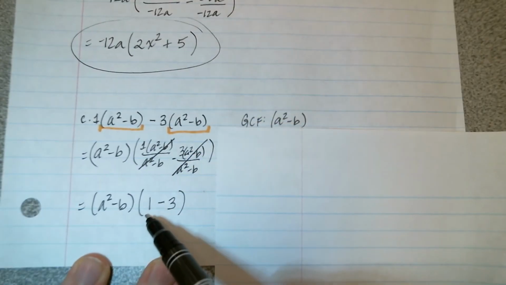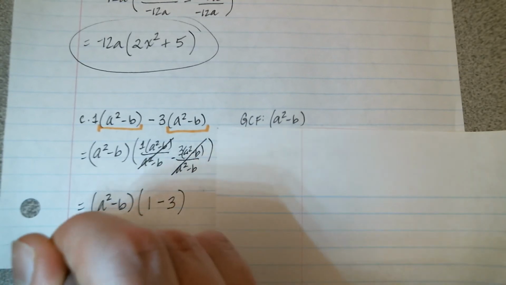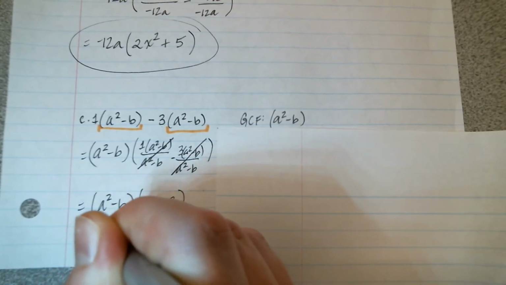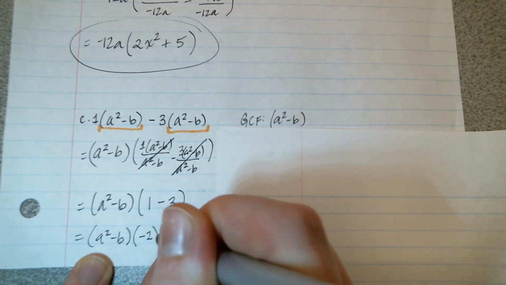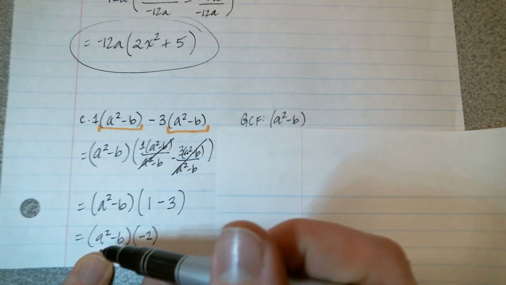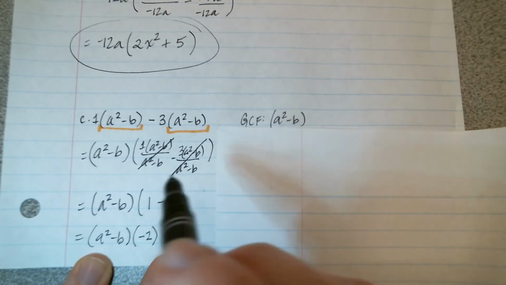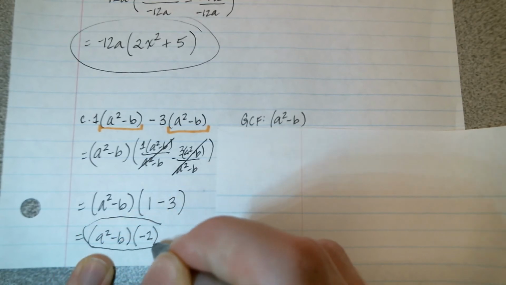So then, what's 1 minus 3? We can actually combine these like terms. So this is a squared minus b times negative 2. And if we needed to, we could distribute this coefficient in, but we were asked to factor, so we're going to leave it like this.